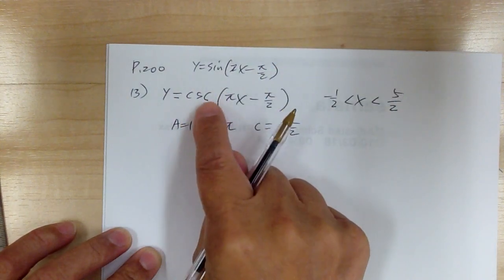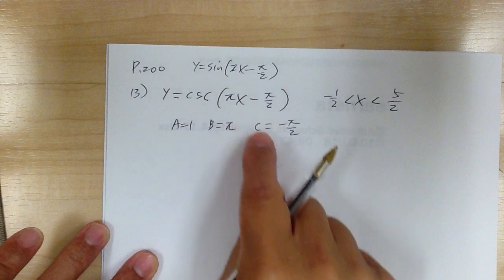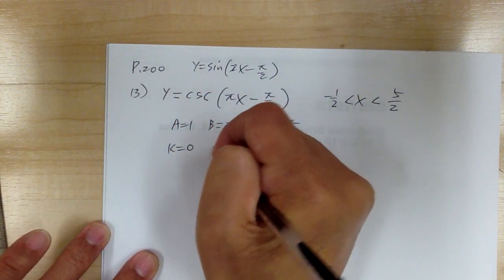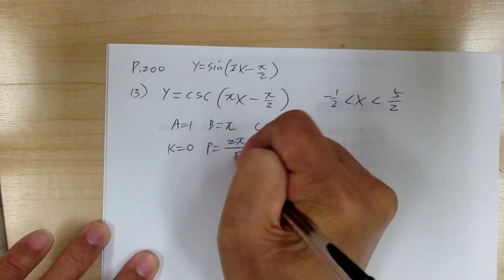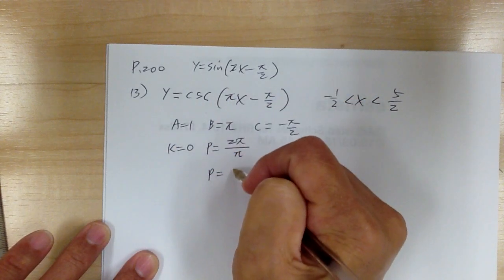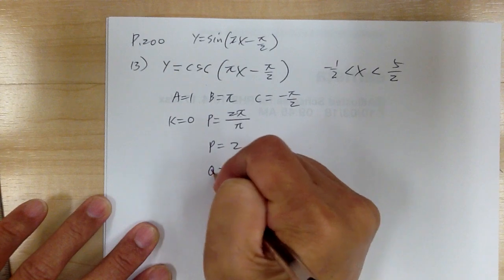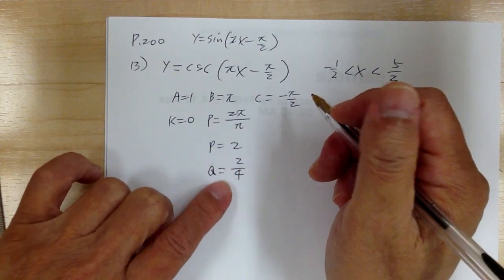Okay, so again, cosecant came from sine, so you want to pretend that you're going to graph that. So you go through the same process. k equal to 0, and period equal to 2 pi over b, so the period will equal 2, and q will equal 2 over 4, right? Q means quarter, so just put over 4, and don't worry about simplifying yet.